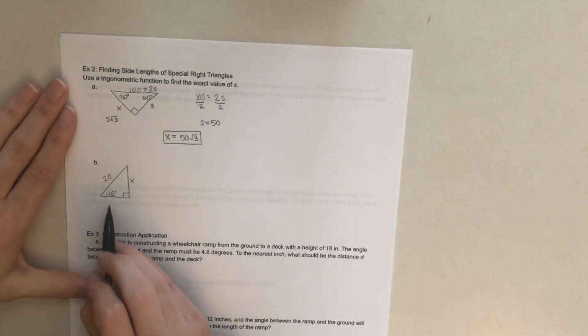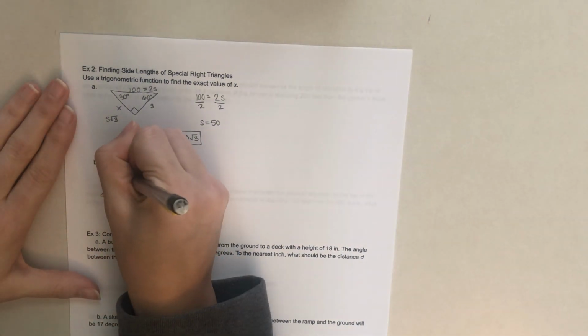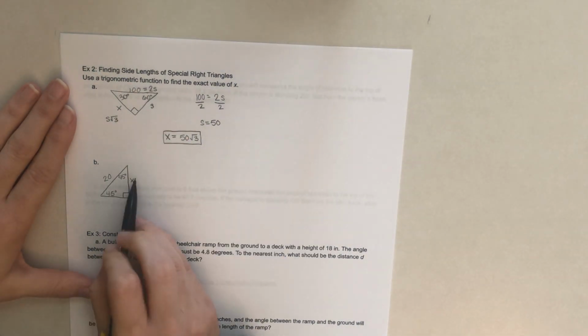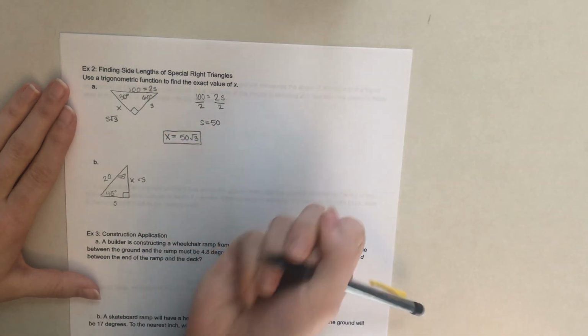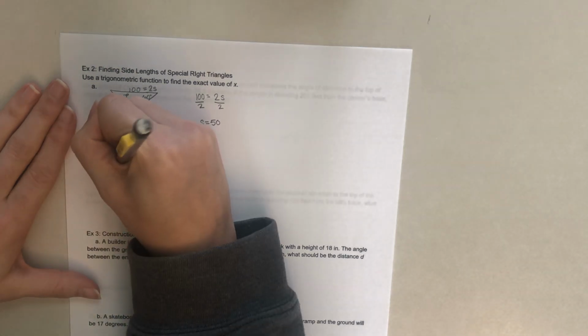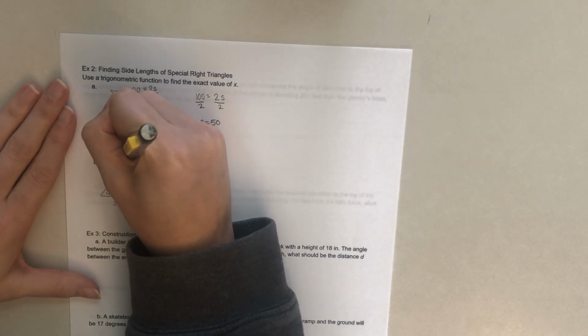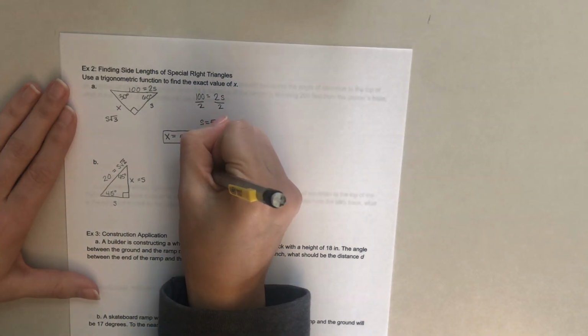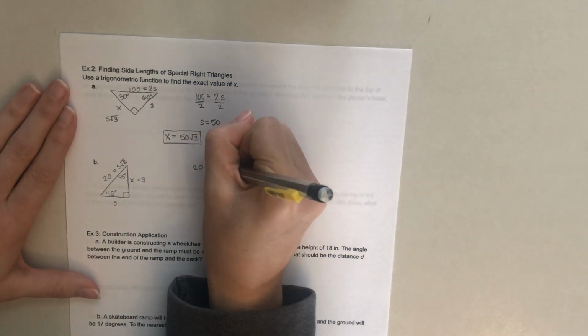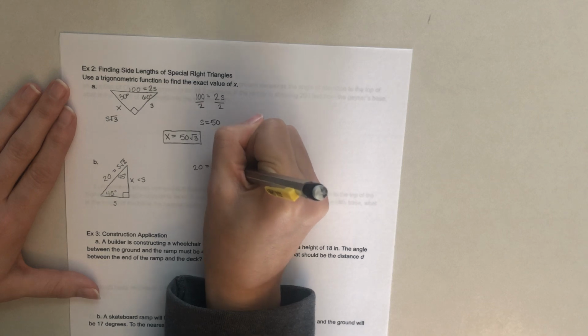Okay. So same idea, this is a 45, 45 degree triangle. We do know my two sides are going to be the s's, so we know s equals x. And then my hypotenuse is going to be s square root 2. Okay, I can solve for this, so I would have 20 equaling s square root 2.